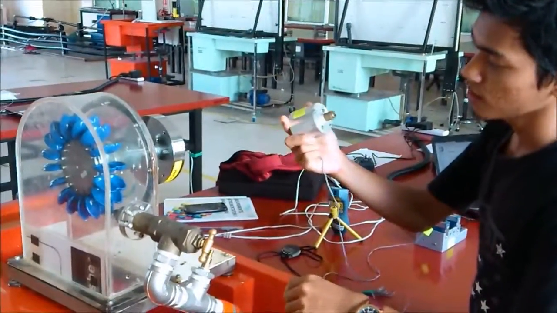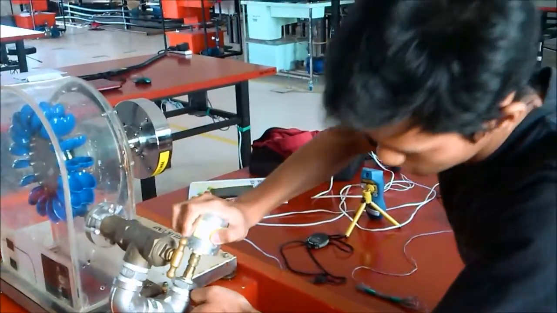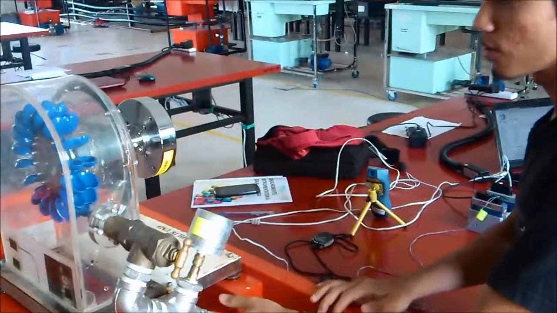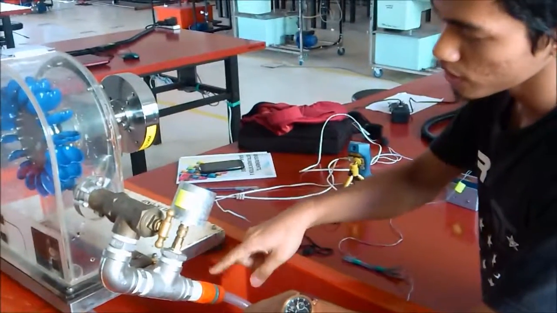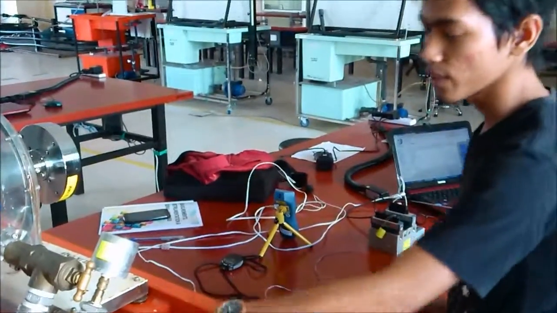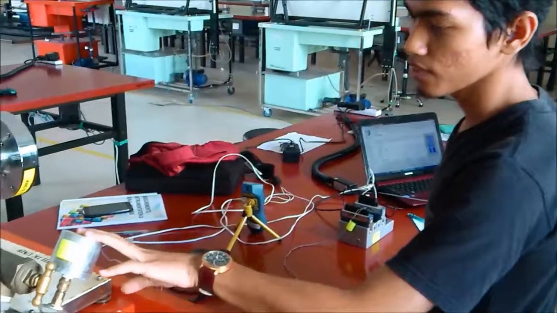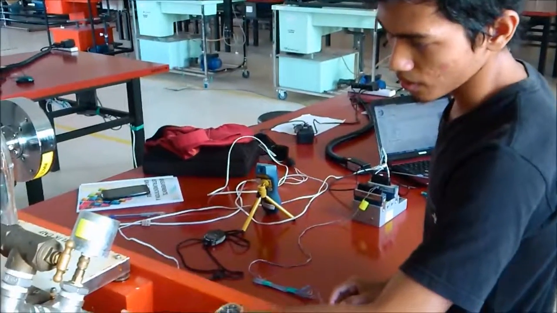Okay, we take this device and put it here. The connector is connected to where the water flows in the pipe. When the water flows in the pipe, this device will detect the pressure of the pipe.